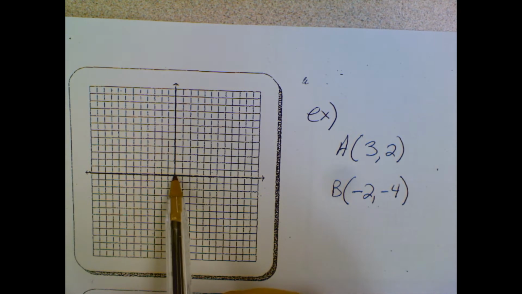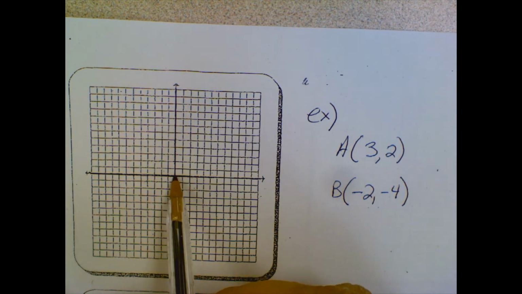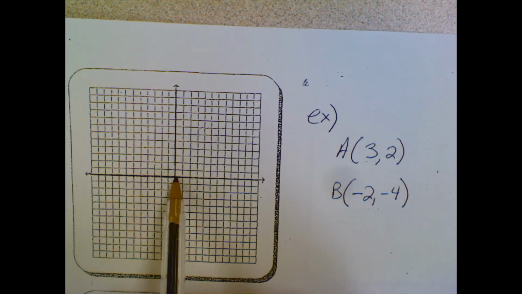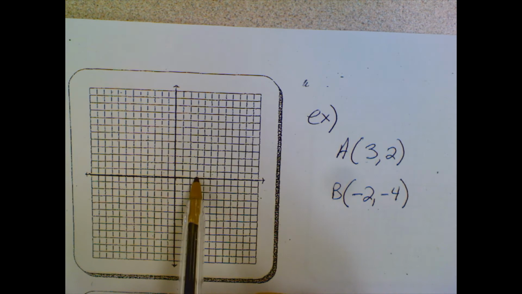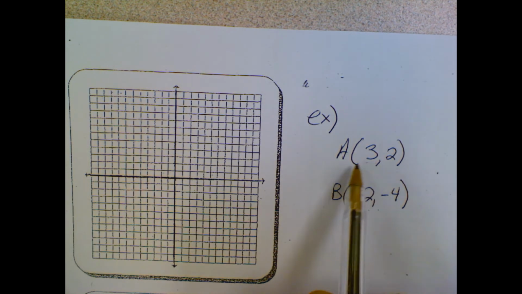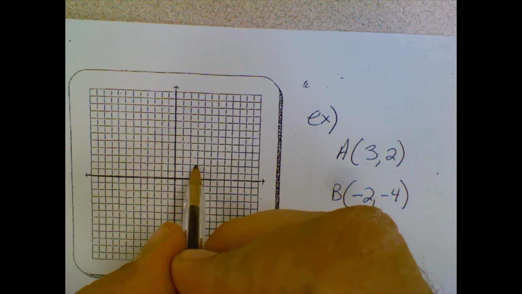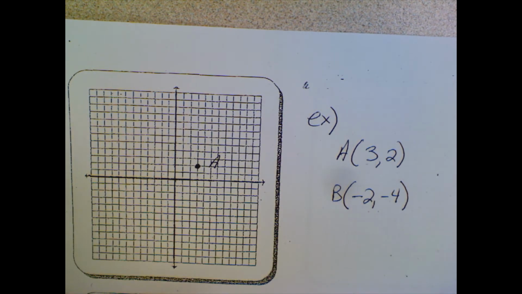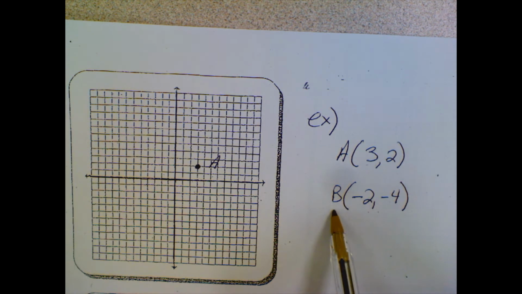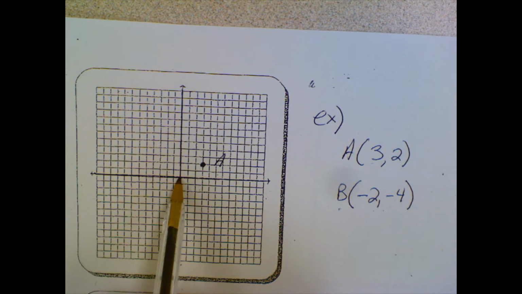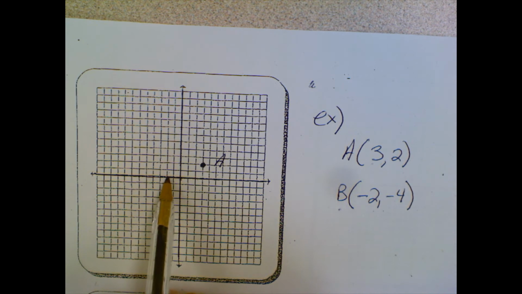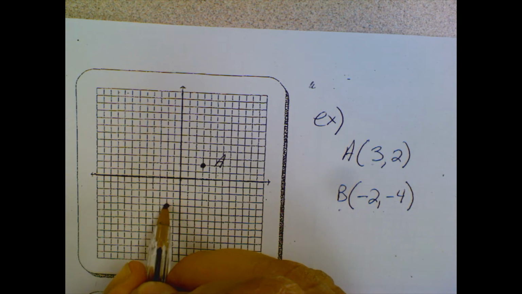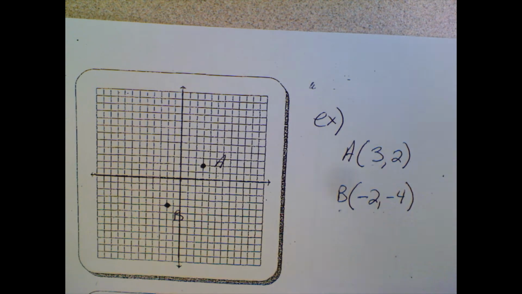So remember, you start at the origin when you're plotting points. The first number is your x-coordinate that tells you how far to go right or left. So in this case, we're going +3. And then the 2 tells us we're going to go up 2. So the point A is right there, (3, 2). Point B, again, we start at the origin. We're going to go back 2 and down 4. 1, 2, 3, 4. So point B turns out to be right there.